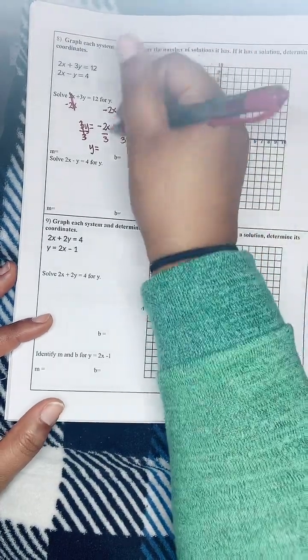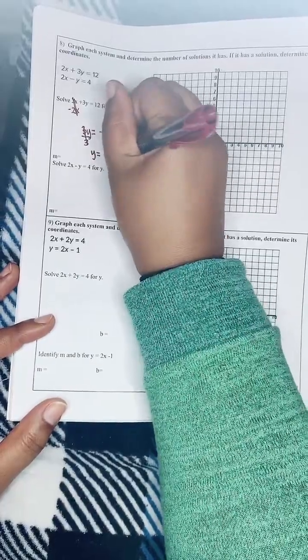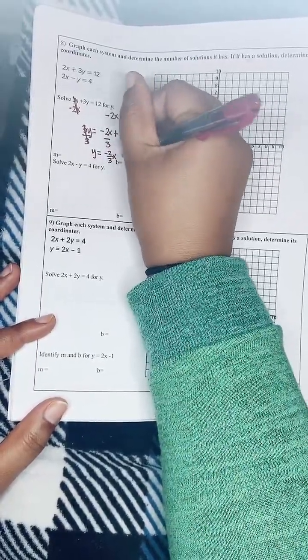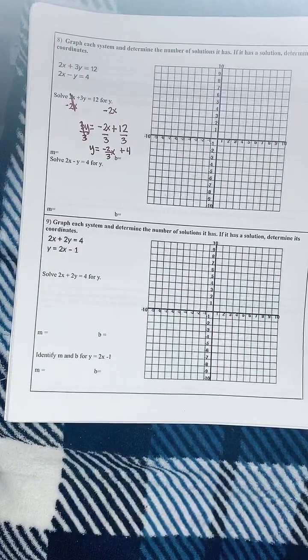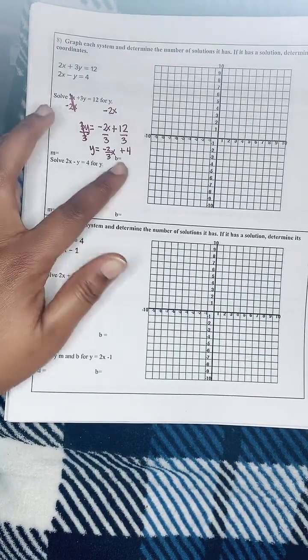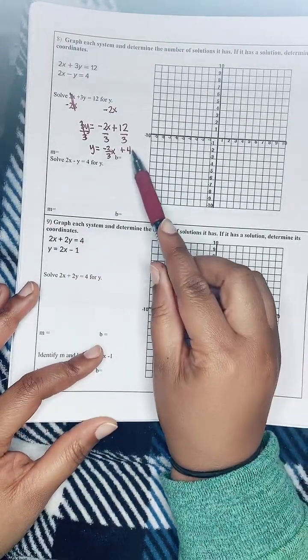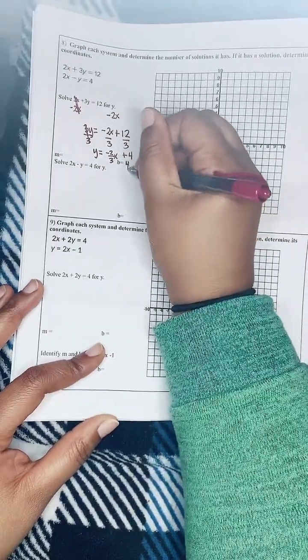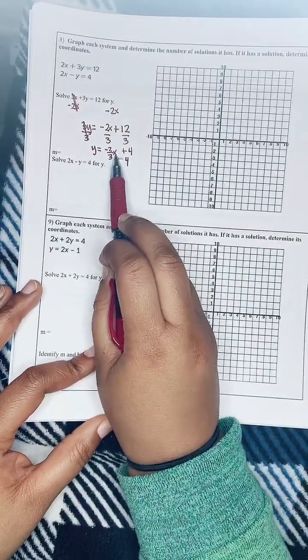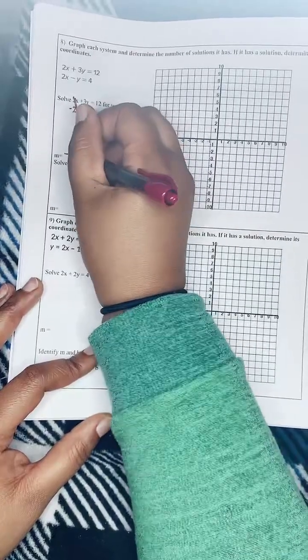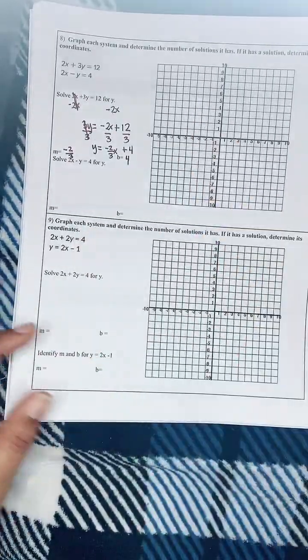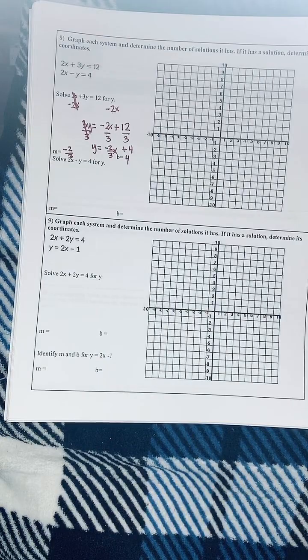All right, so we're going to do negative 2 over 3x plus 4. Okay. Now, my M and my B. B is the 4. My M is always attached to the x. So it's going to be negative 2 over 3. That's our M.